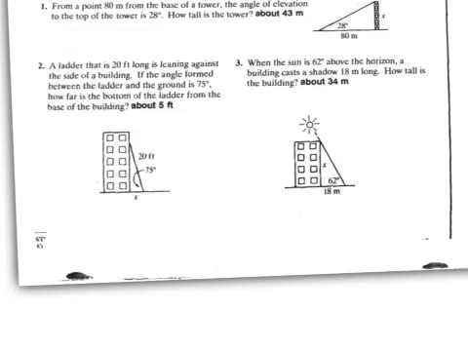Question number 2 tells us that a ladder is 20 feet long and is leaning against the side of a building. The angle formed between the ladder and the ground is 75 degrees. Let's redraw the triangle down here so it's a little bit easier to see. This angle right here is 75 degrees. How far is it from the bottom of the ladder to the base of the building?